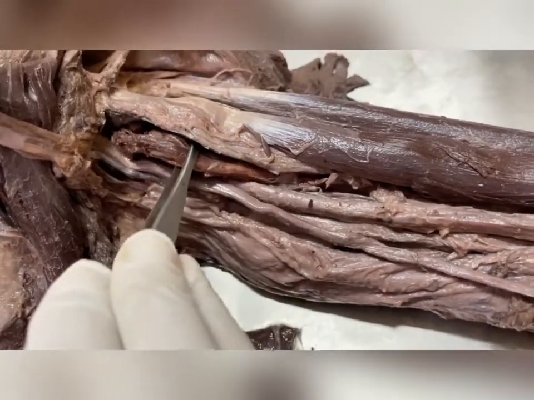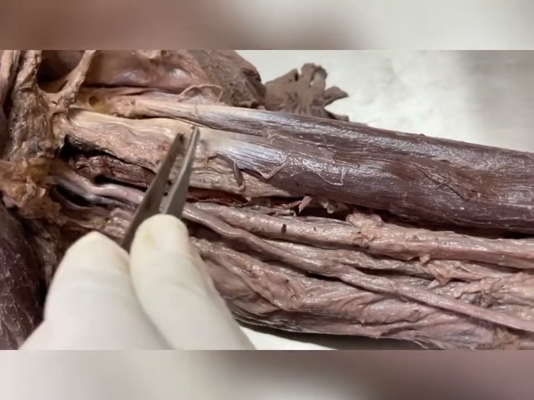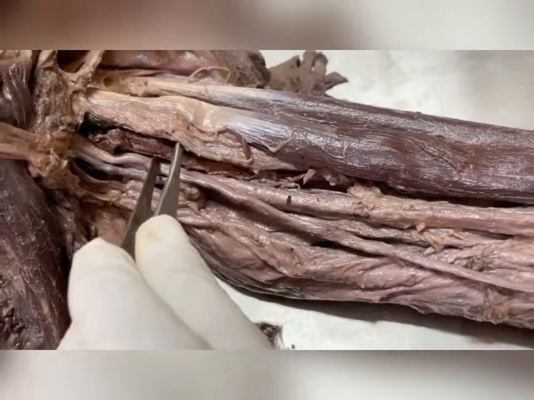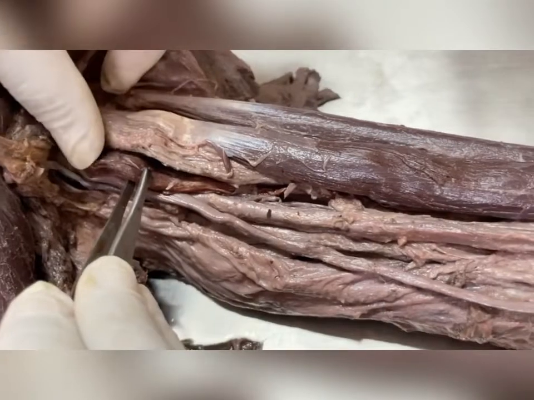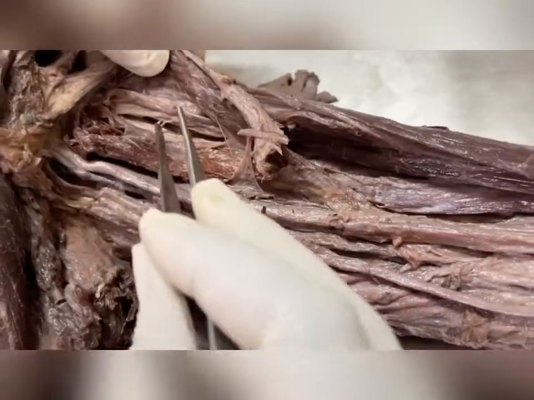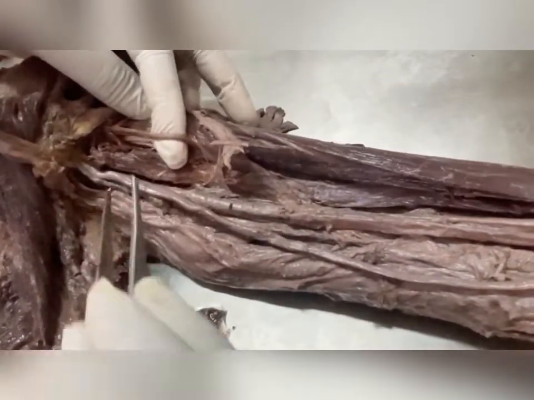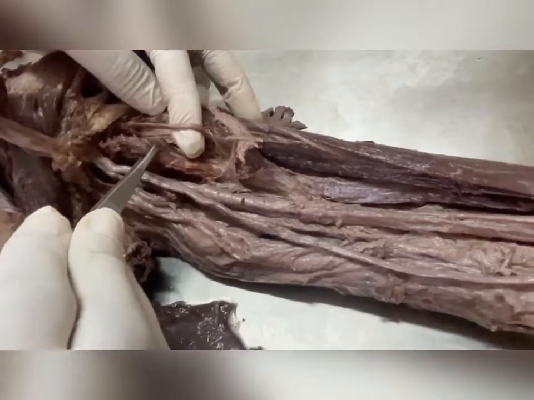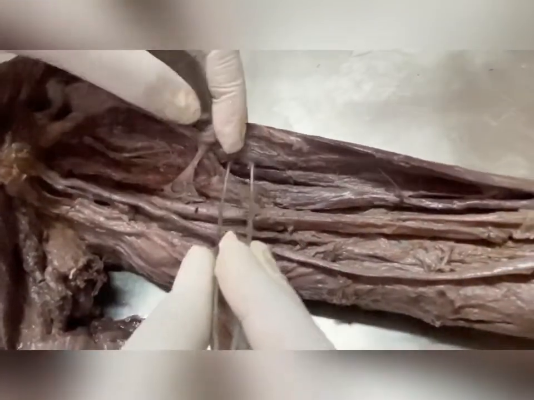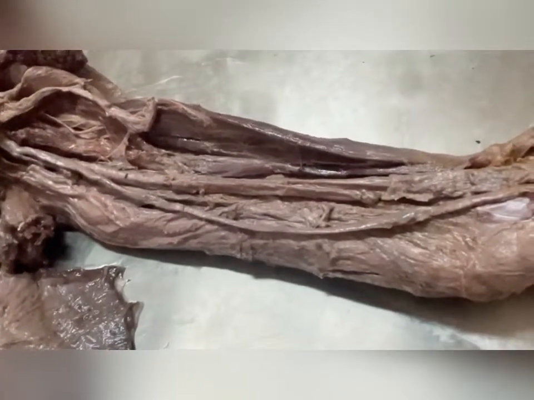Next is your coracobrachialis. The short head has a flat tendon. You can see that it comes from the tip of the coracoid process along with the coracobrachialis. How do you identify the coracobrachialis? Look at this. It is not a long muscle, it is a short muscle. Another thing, it is pierced by the musculocutaneous nerve. This is the musculocutaneous nerve which pierces the coracobrachialis and comes out as the lateral cutaneous nerve of forearm. That's about the two muscles, biceps and coracobrachialis.